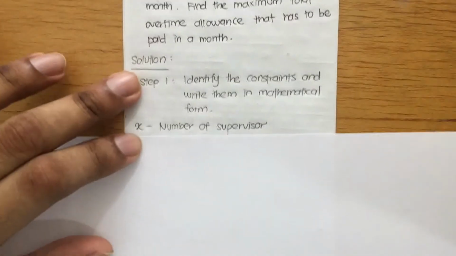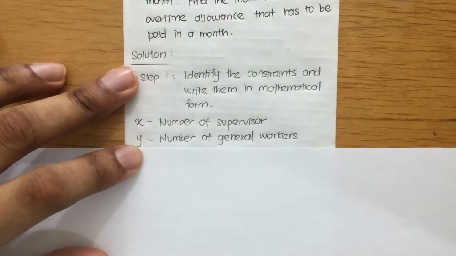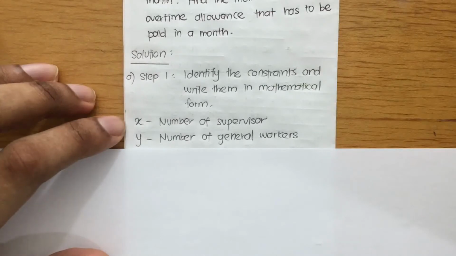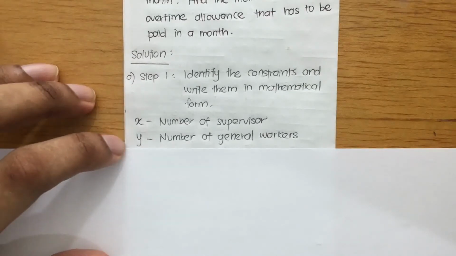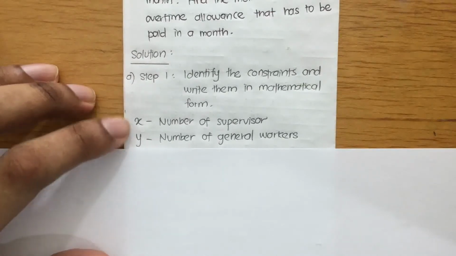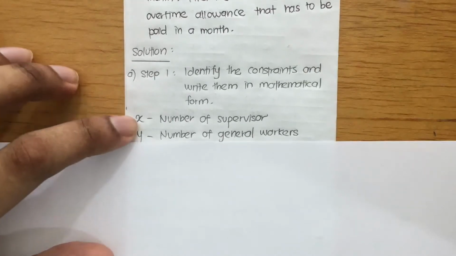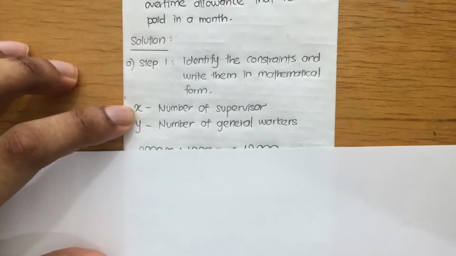But before that, we need to identify which is the x and which is the y. So in the question, we know that our x is the number of supervisors and y is the number of general workers. Why do we do this? So that it will be easy for us to identify the constraints and later on, we can plot the graph easily. Moving on to the next step.